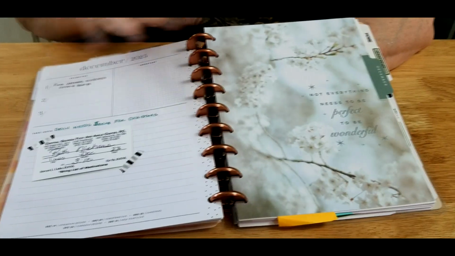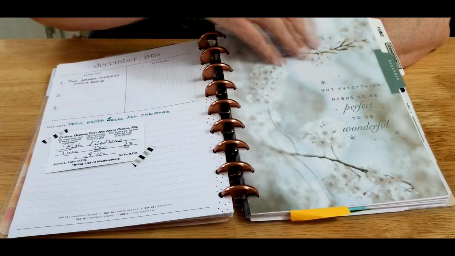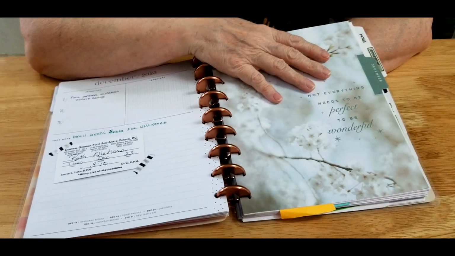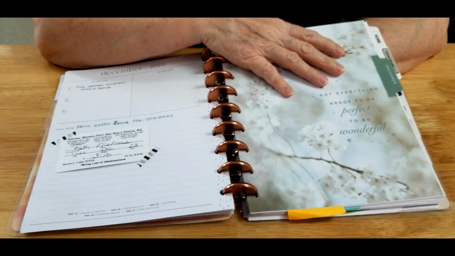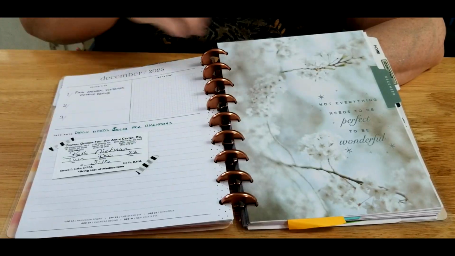And I haven't done much with December yet. I'm going to use this as a brain dump, and then I'll make the second page when I run out of room here. I've been making it ahead of time, and then I find out I don't use it. So the second page for the brain dump will go here once I use up all this space.